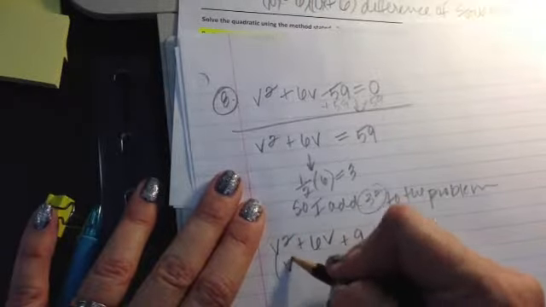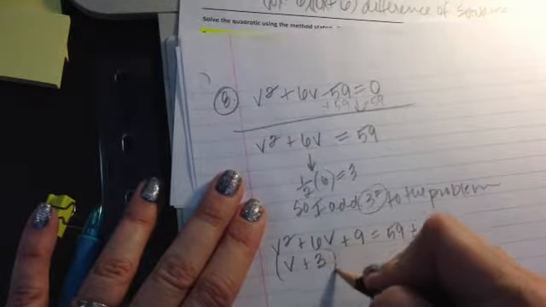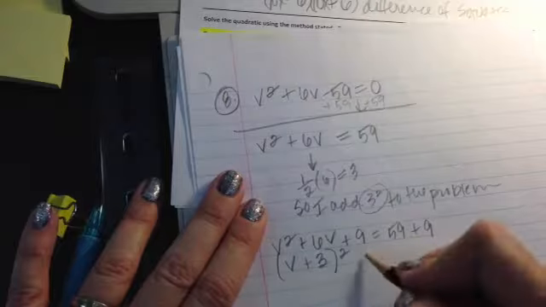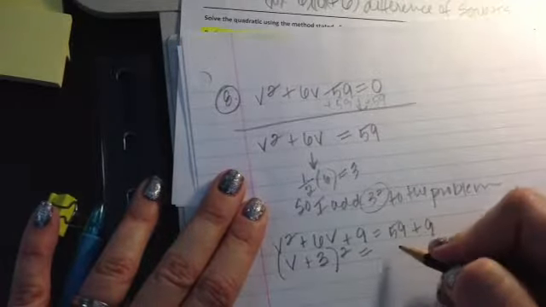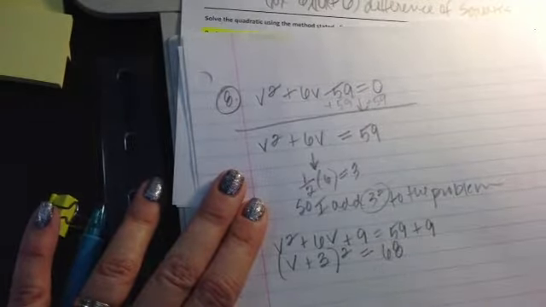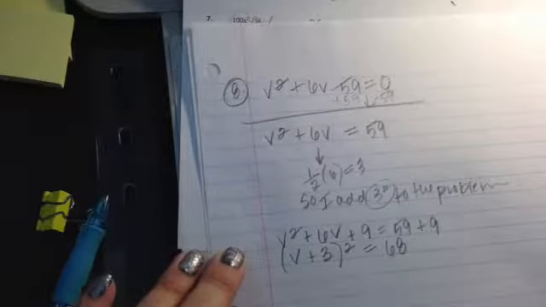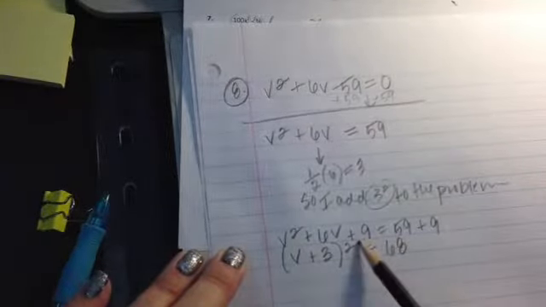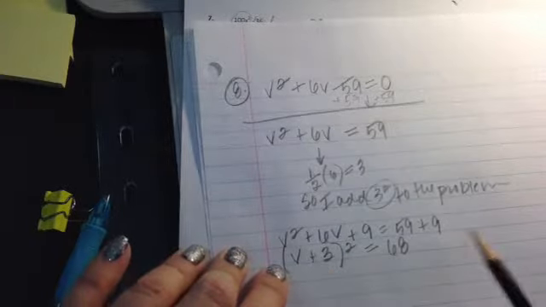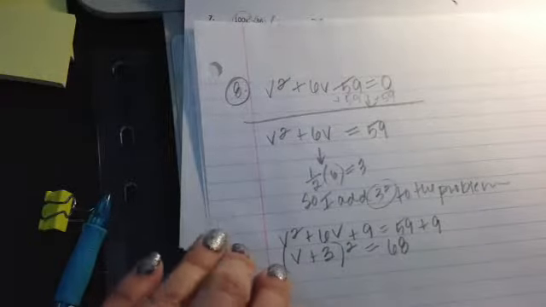I just created a perfect square trinomial on the left-hand side. It's the product of v plus 3 squared. 59 plus 9 is going to give me 68. Any questions so far? I'll entertain them. Okay, adding in that perfect square to get this. Then I'm going to move on, and I'm going to unsquare.